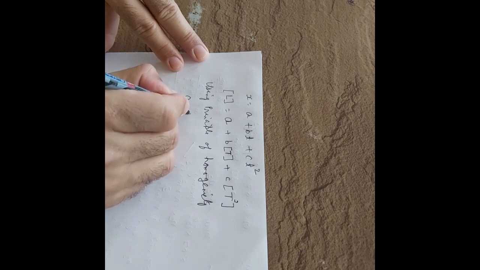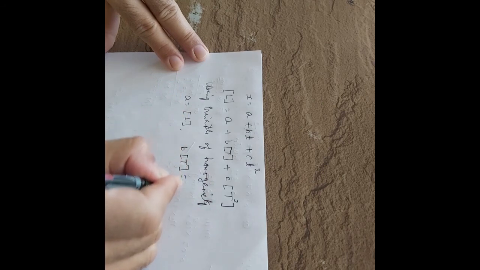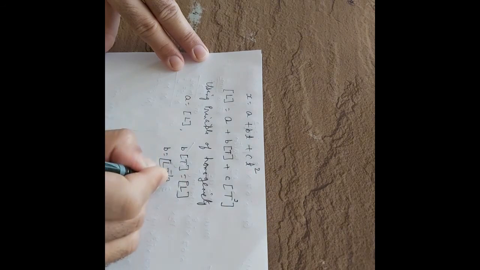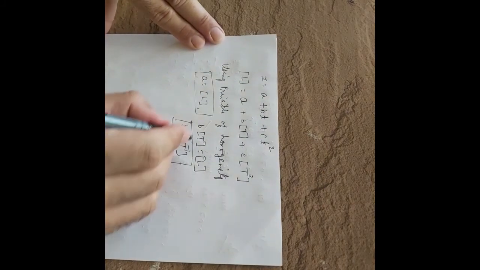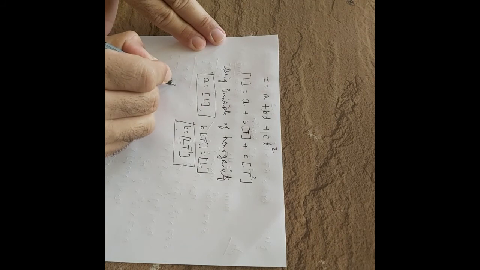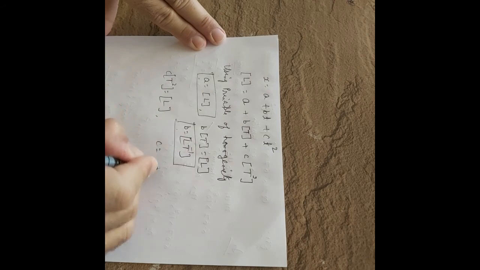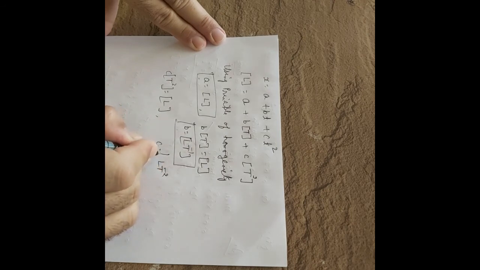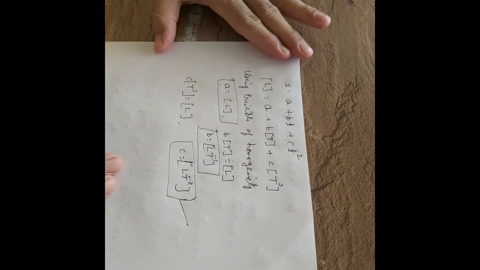So the formula of a is L, and the formula of bt is again L. So if I find it, b will be LT minus 1. And what is the formula of c? ct square equals L. So the formula of c is LT minus 2. So this is how we can calculate the dimension formula. Let's do one more question.